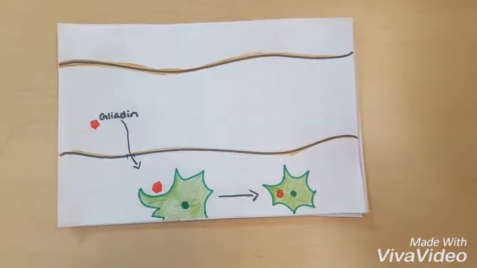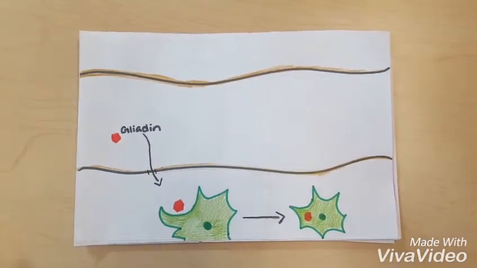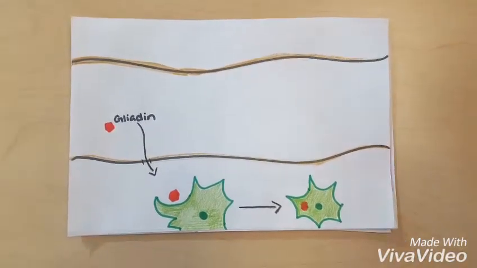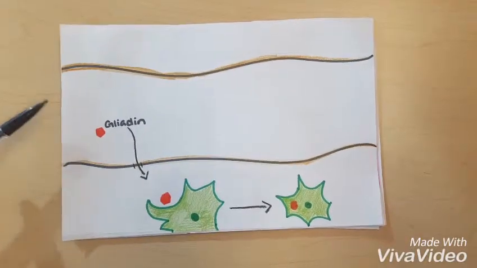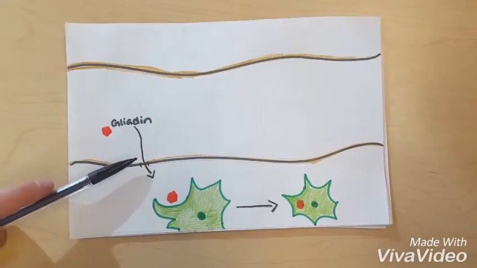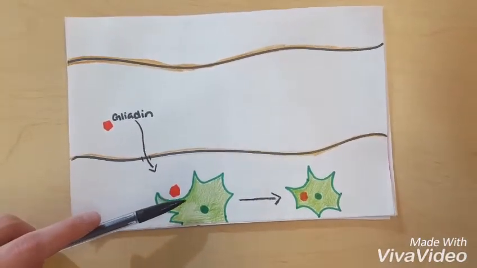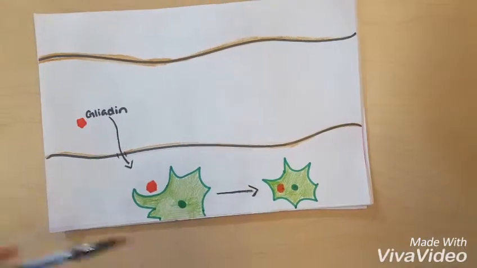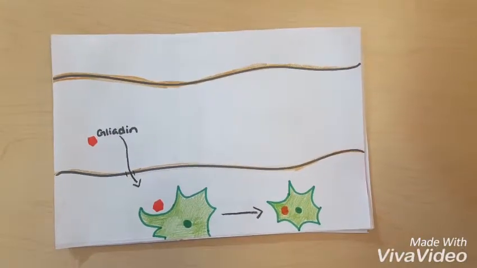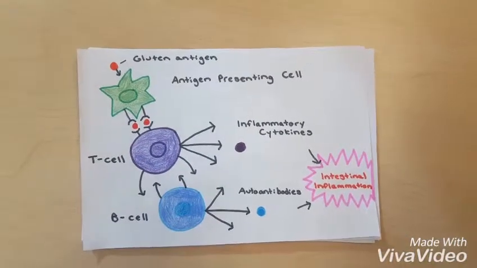Pathophysiology. It initially starts when gliadin, which is a component of gluten, is digested in the small intestine. It enters the small intestine, and there's often a small breakdown in the intestinal wall. Gliadin then is engulfed by dendritic cells as foreign material, setting off an intense inflammatory response. Gliadin ingestion results in activation of gliadin-reactive T cells in the intestine.